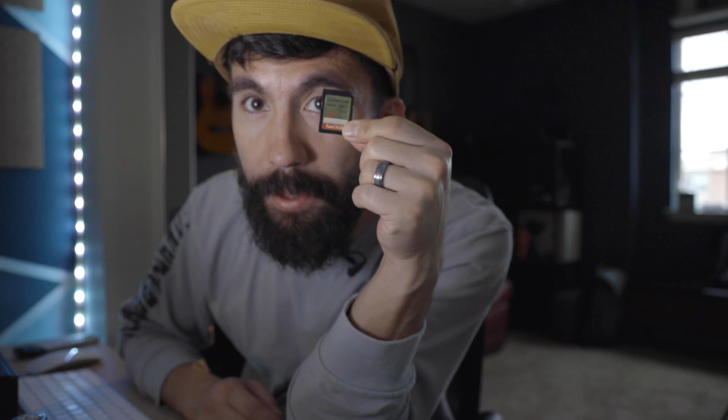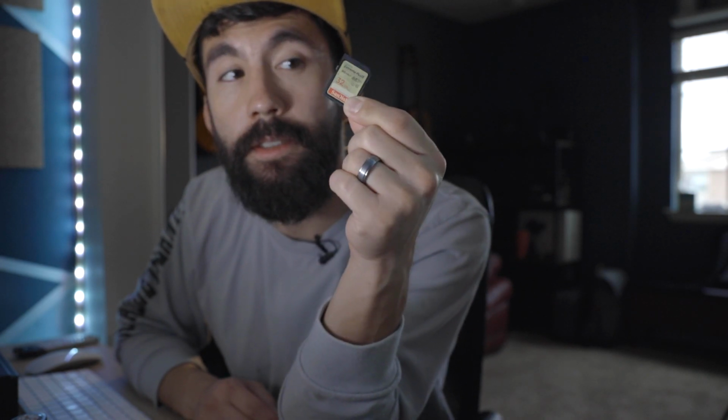Alright, so we're at the computer. Got our hard drive plugged in. Got our memory card plugged in. Most modern computers, let's say you're recording on one of these, come on, focus. There we go. This is a hard drive.